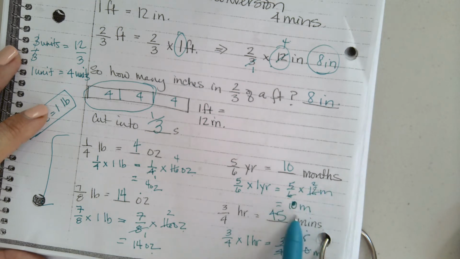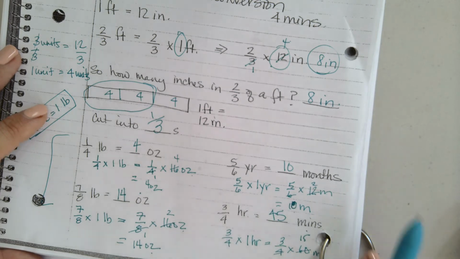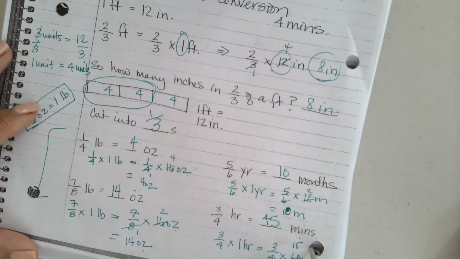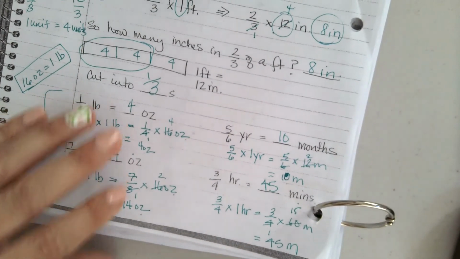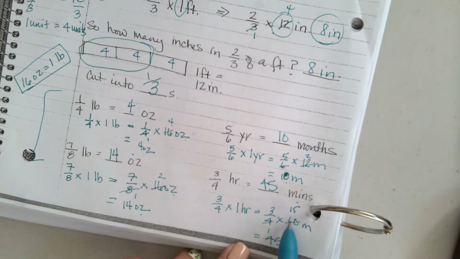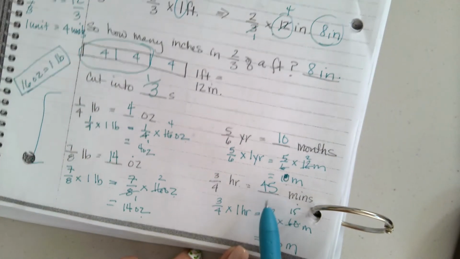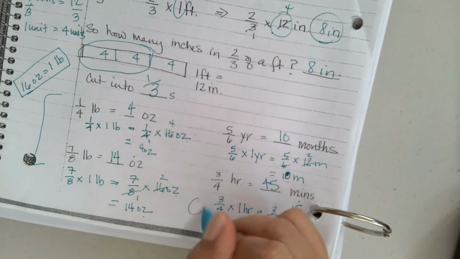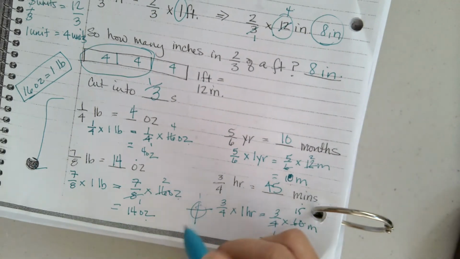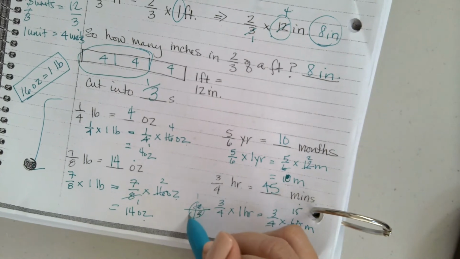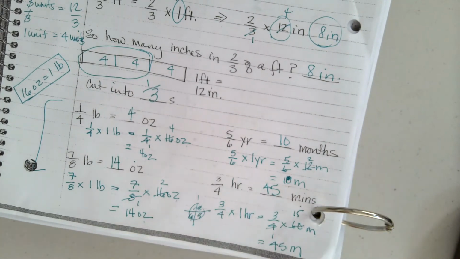Cross cancel and you get 10 months. 3/4 times 1 hour is equal to 3/4 times 60 minutes. Cross cancel, and you get 45 minutes, which makes sense. So if you cut the clock into fourths and you had 3/4, it would be 45 minutes, right?